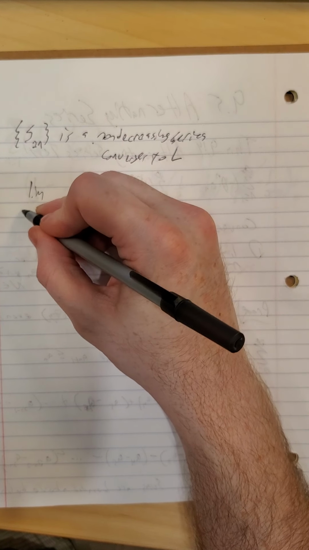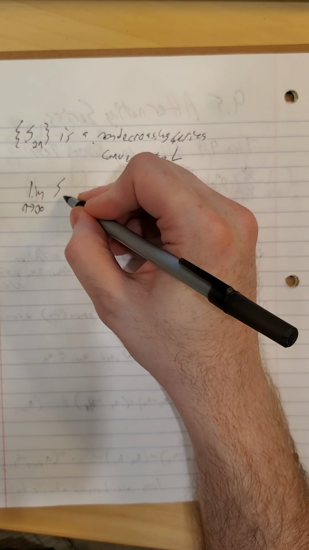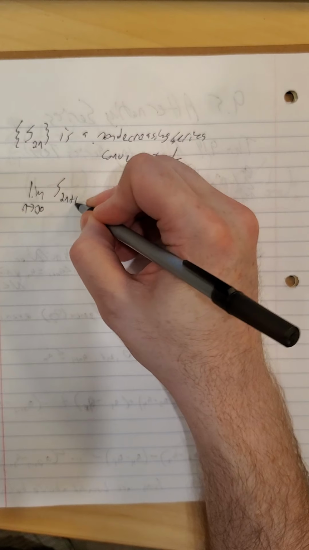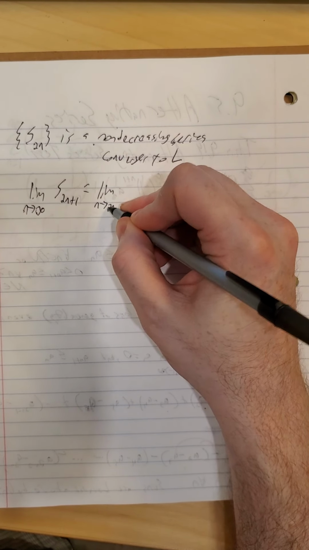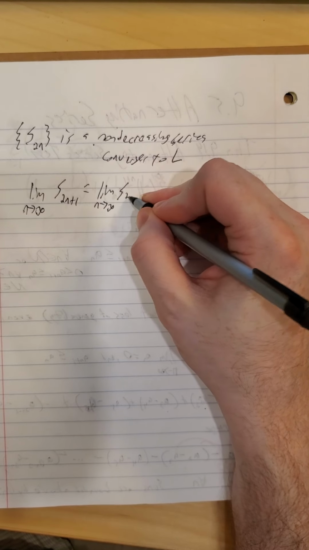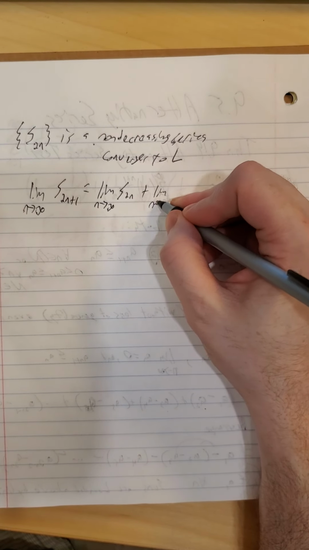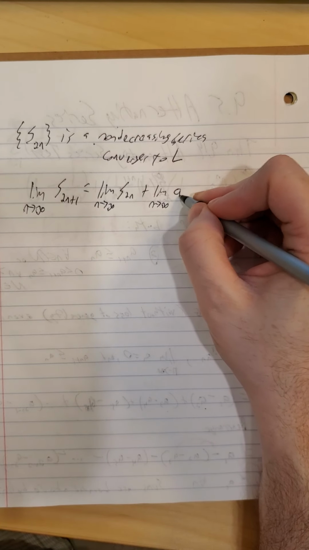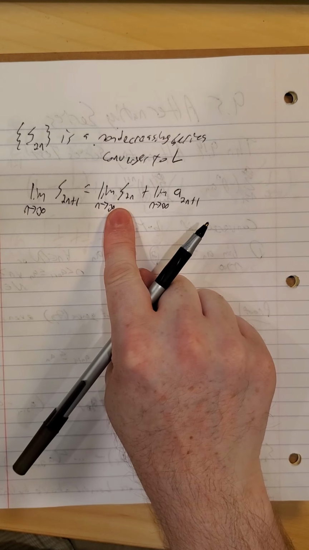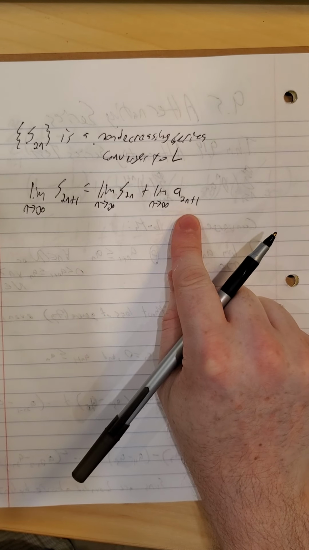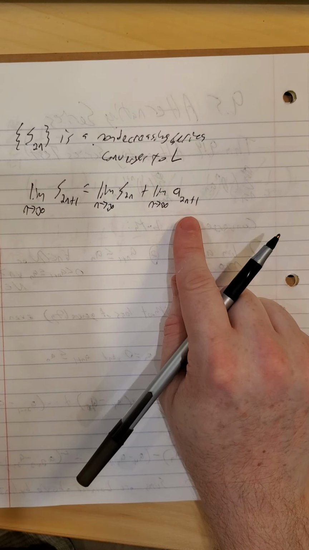If I take the limit as n goes to infinity of s sub 2n plus 1, that is the limit as n goes to infinity of s sub 2n plus the limit as n goes to infinity of a sub 2n plus 1. In other words, we take the previous sum and we add the next term, and that will give us the sum for the first 2n plus 1.